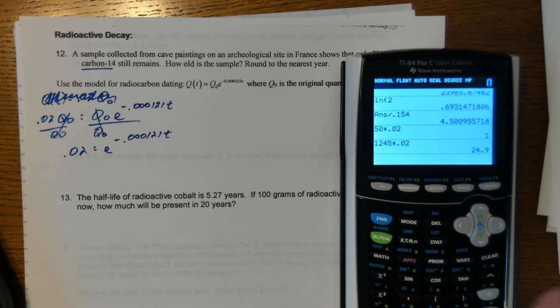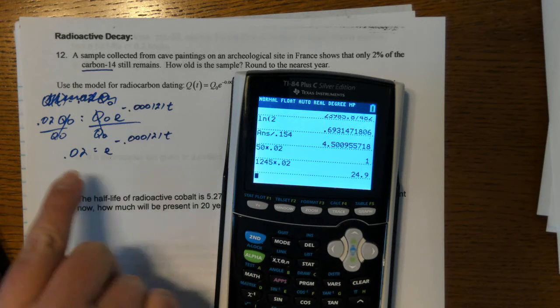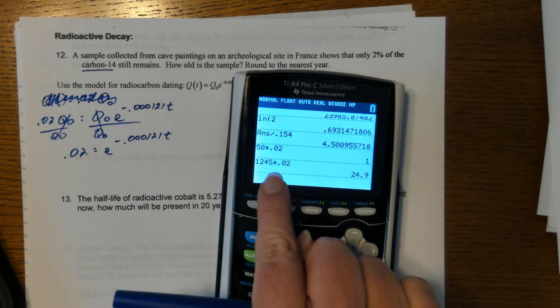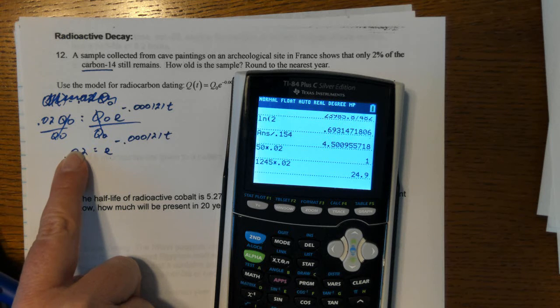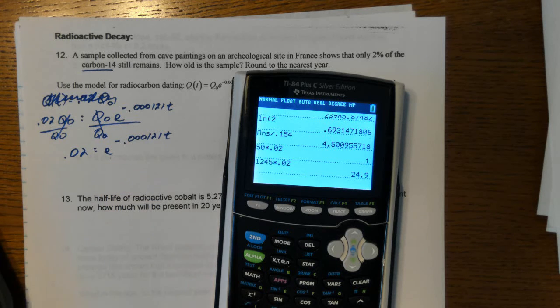Okay? So basically, if I started with 50 grams and I multiplied by 0.02, I ended with 1. 1 would be my ending amount over here. If I started with 1245 times 0.02, I ended with 24.9. 24.9 would be this ending amount. So I'm basically just saying, hey, I'm ending up with 2%. I'm ending up with 0.02 of whatever it was.